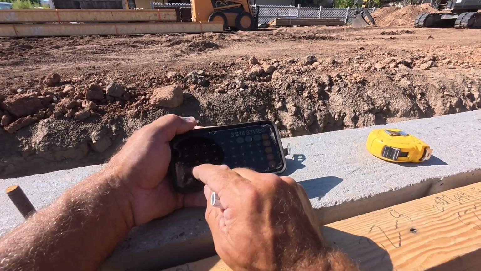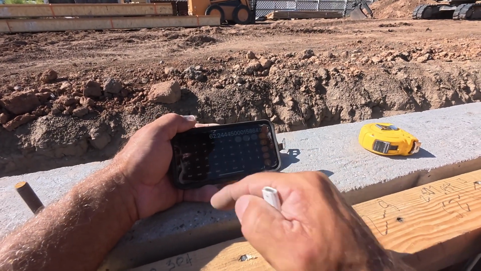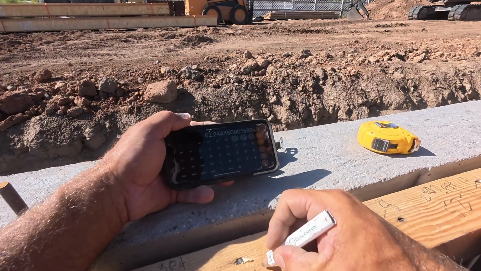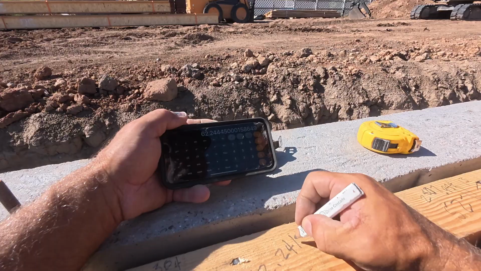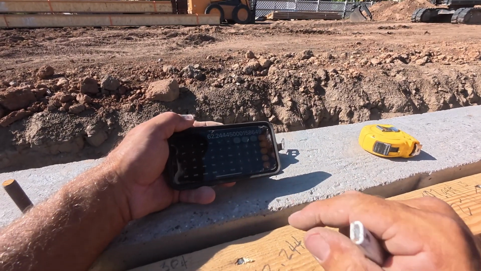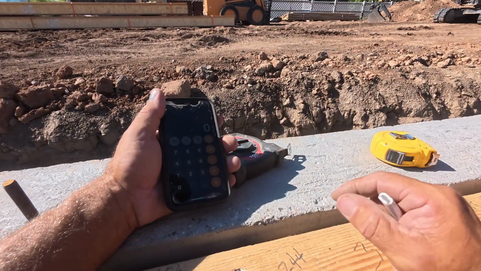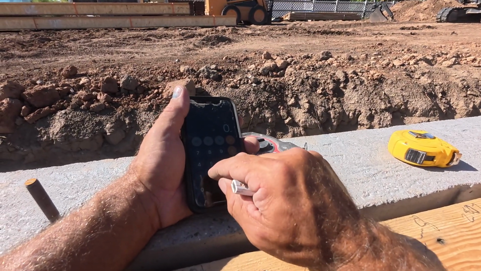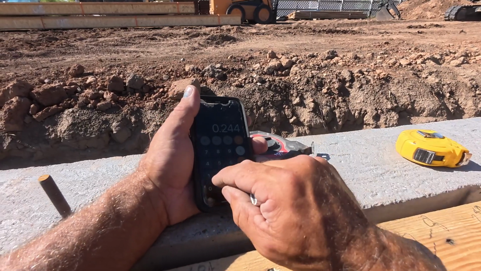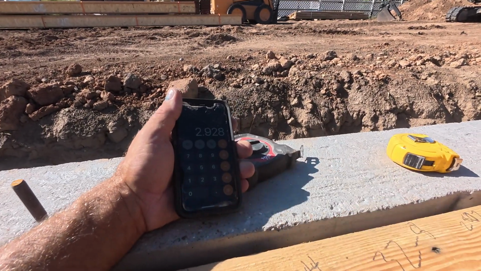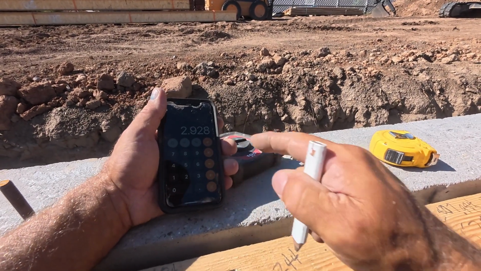So I'm going to get the square root of that. It's 62 feet, 0.244. So now I got to get that 0.244 times 12 equals 2 inches, 0.928.